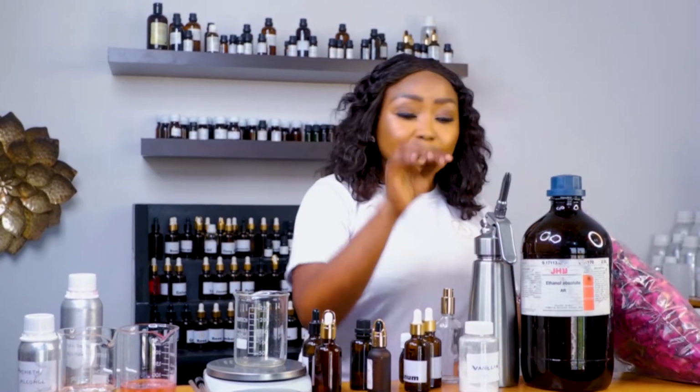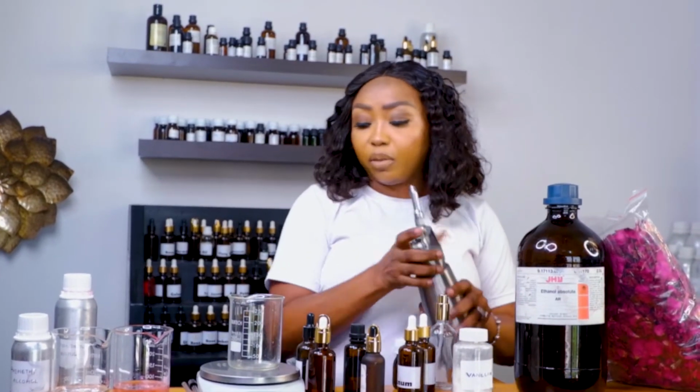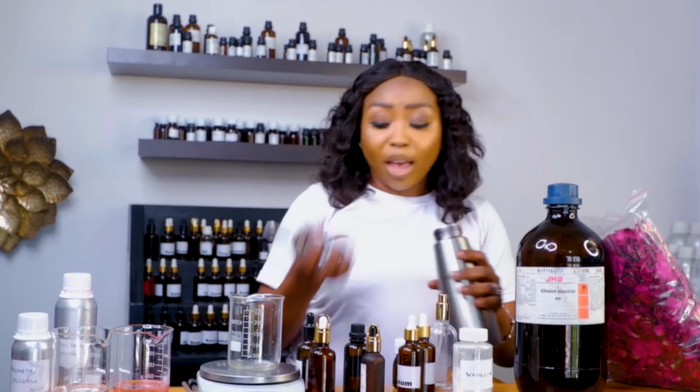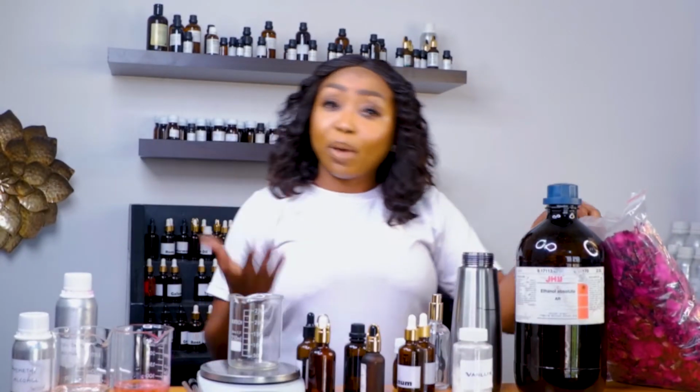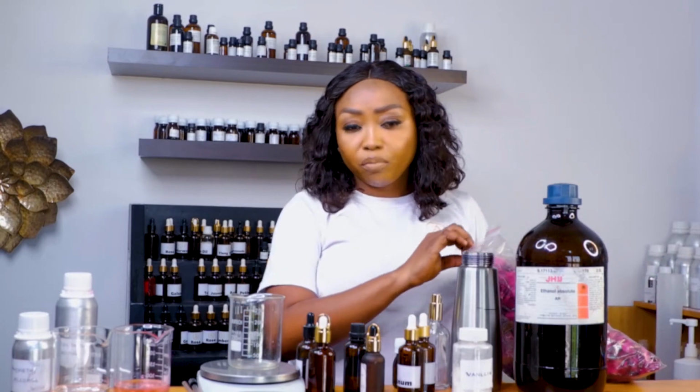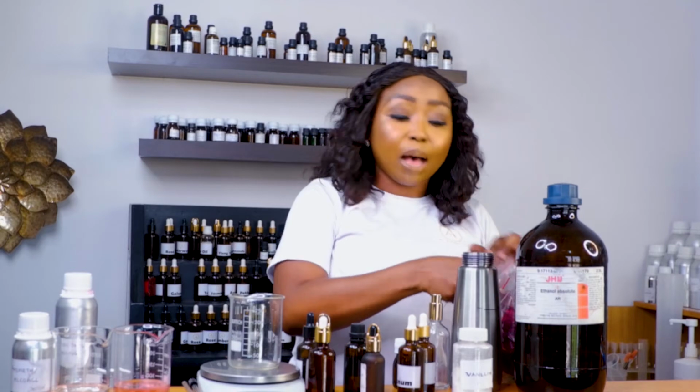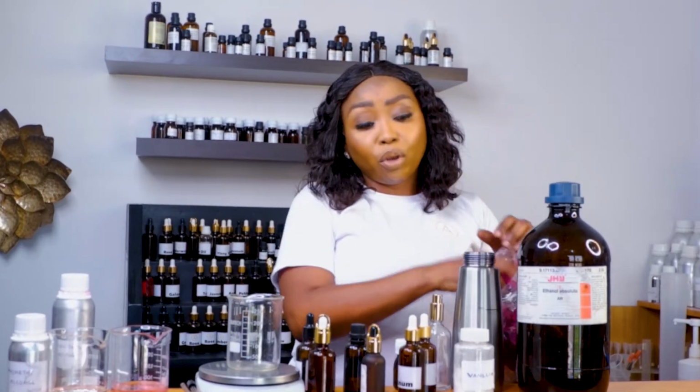So I'm going to add it into this to be able to extract. I don't want my alcohol to be bare. I want it to have a bit of scent, a bit of flavor. In perfumery, we call it tincture. So I'm going to add this. I'm not going to take you through the whole process, just to show you a bit of what I'm doing.